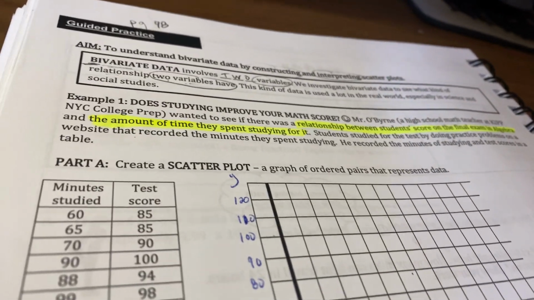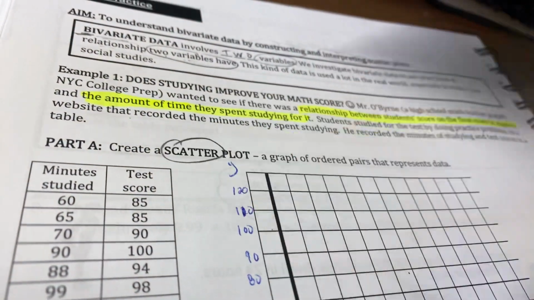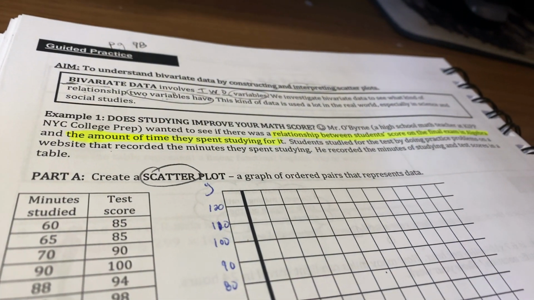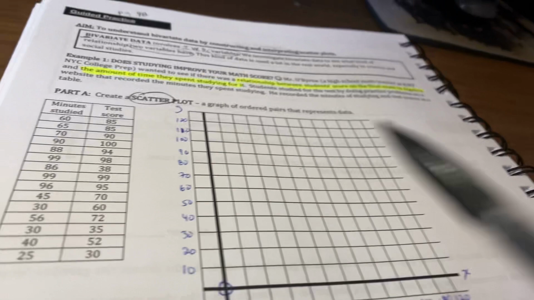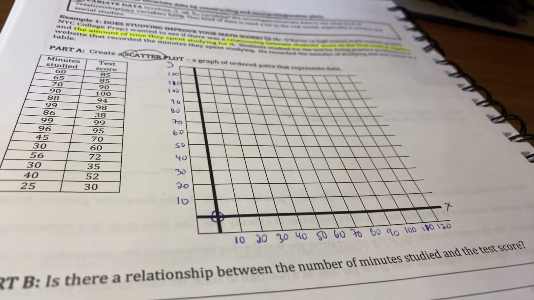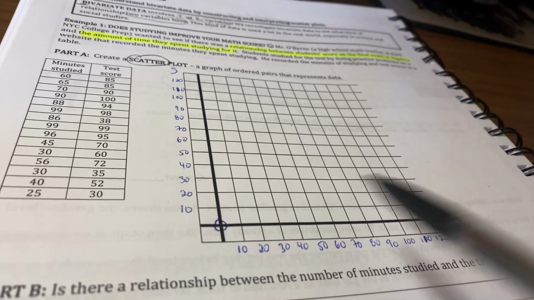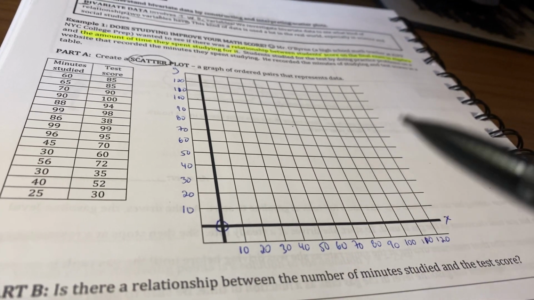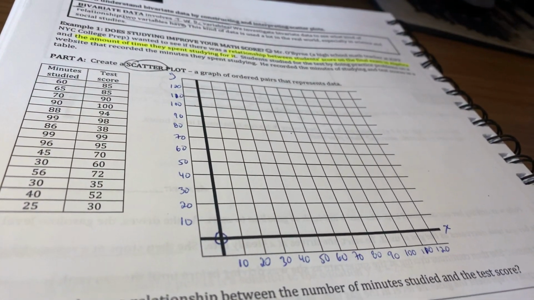So let's take a look here. We're going to create a scatter plot, and it's called a scatter plot. It's an important word there because some of the points are going to be scattered everywhere, right? And as I'm describing how I design my graph, I want you to pause the video if you need to, catch up with the graph, and I'm just going to describe how I decided to scale here, right? Because you're going to be constructing these scatter plots on your own.